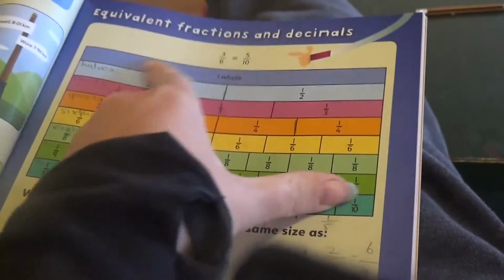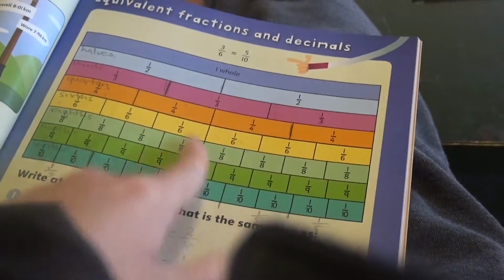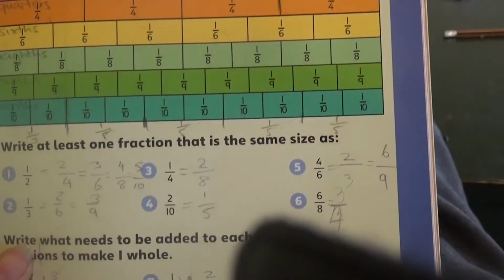Okay, so the fraction wall is useful to show how all the fractions work together and what's equivalent.